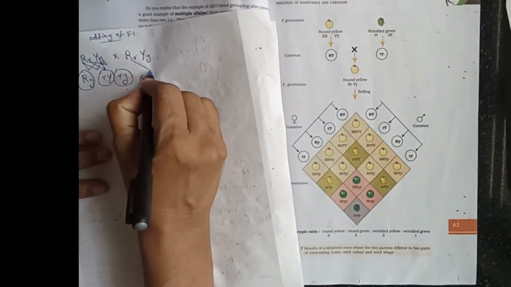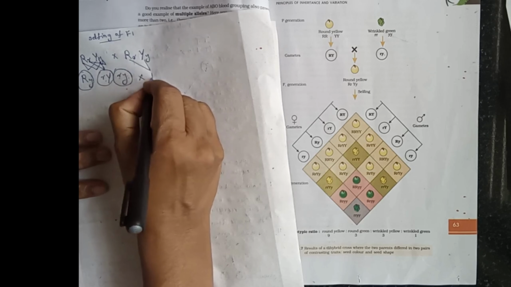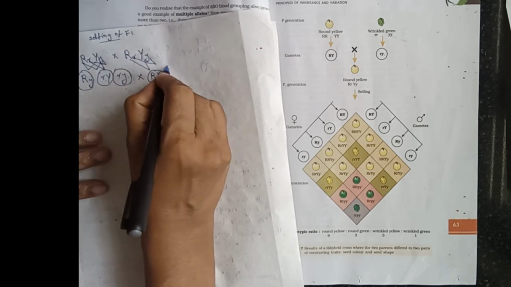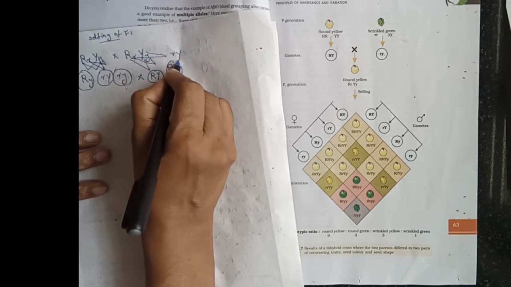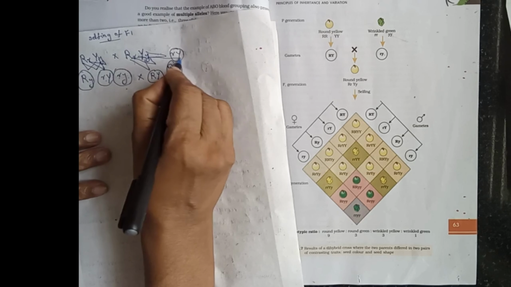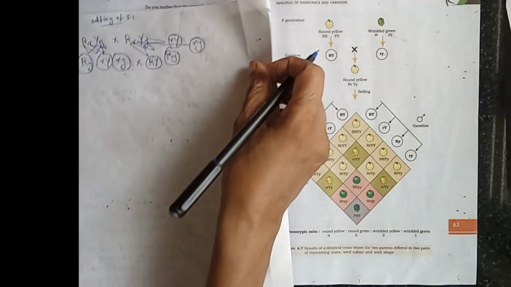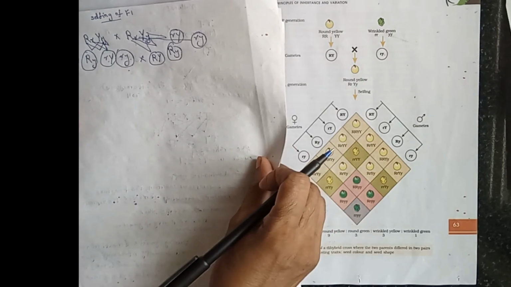Again, here also capital R capital Y, capital R small y, small r capital Y, and small r small y. We get 16 types of progenies in F2 generation. So, we should use a checkerboard or Punnett square.